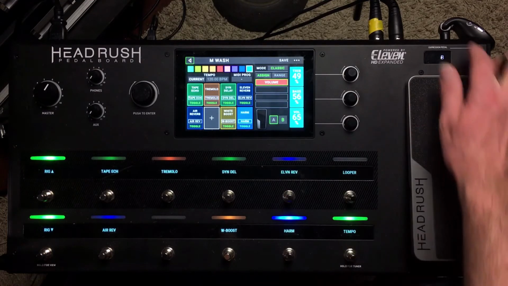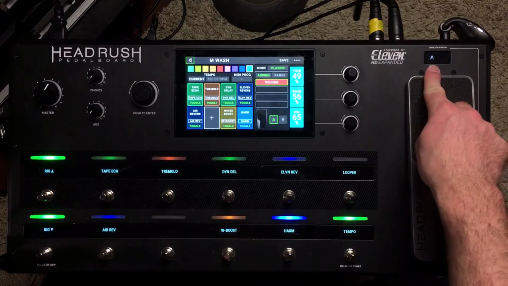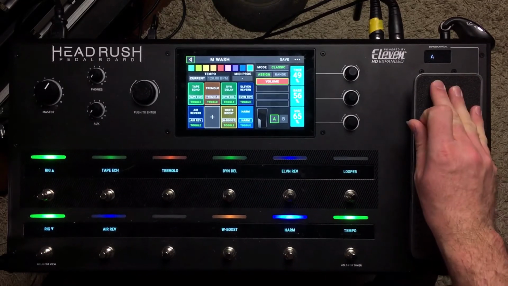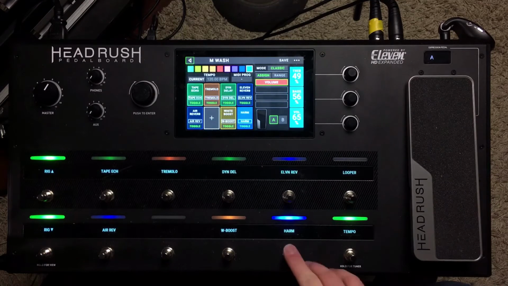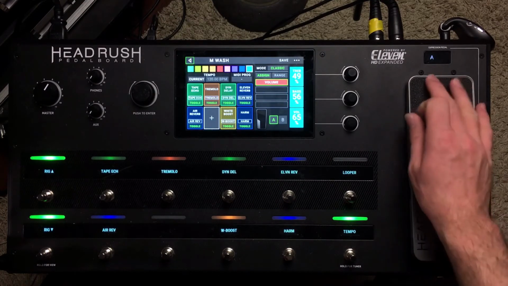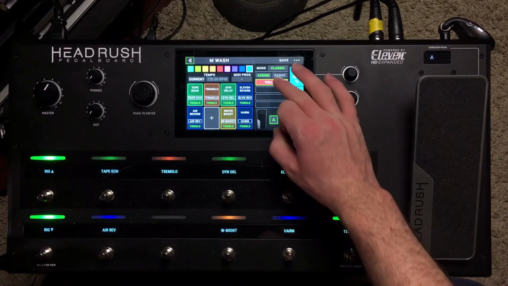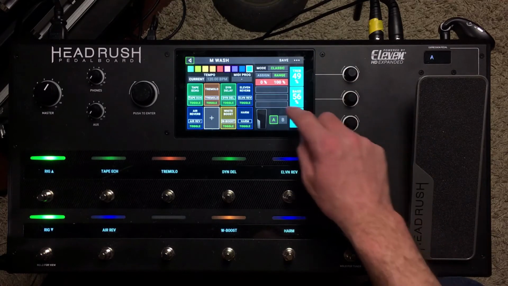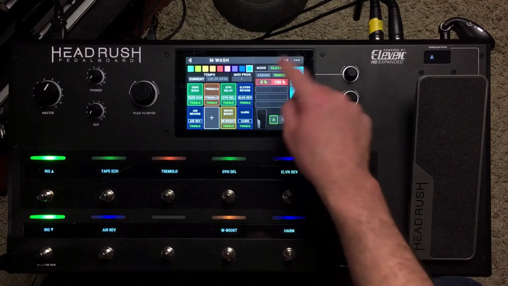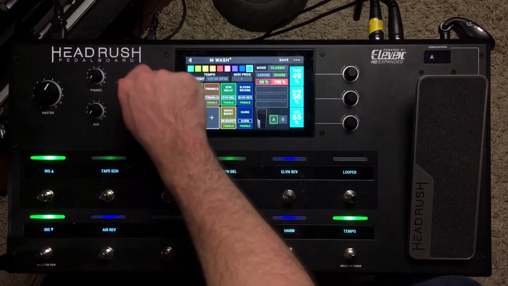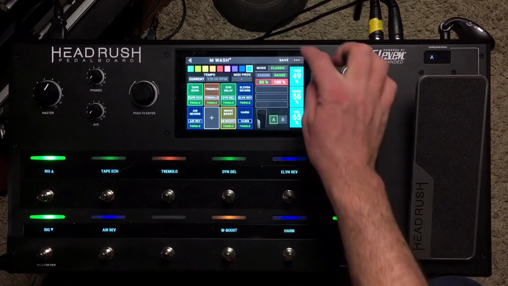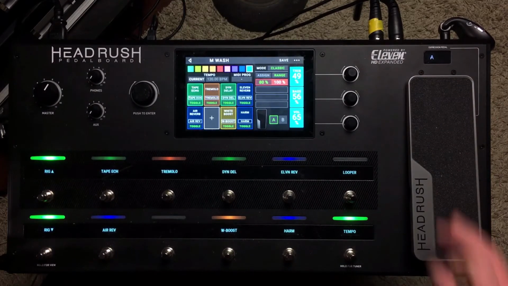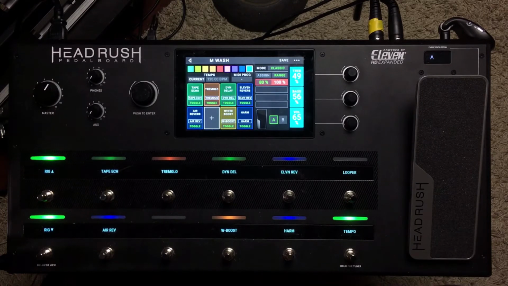Then you notice that there is an A and a B. On A, you see it says A right there. So I can use this as a volume pedal. And I can actually adjust the range of that. So here's 0% and here's 100%. If I just wanted it to go down a little bit, I could. Then I could save that. So here's full volume, and here's 80% volume.